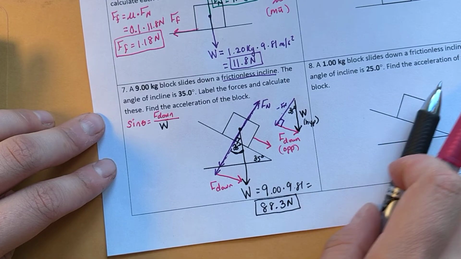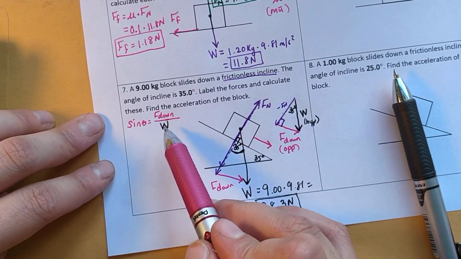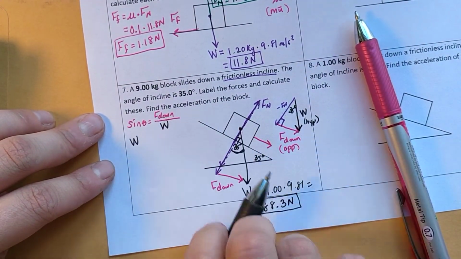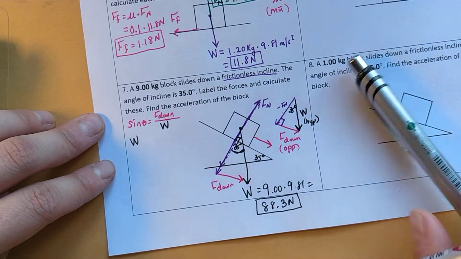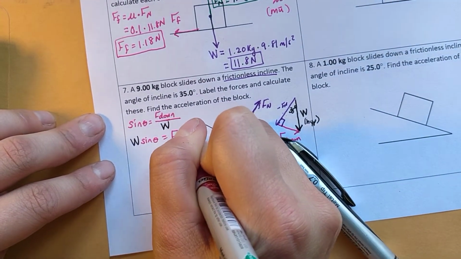So now I plug in. First I'll solve for the force down. I'll multiply the weight on both sides of the equation. Weight times sine theta is equal to the force down.